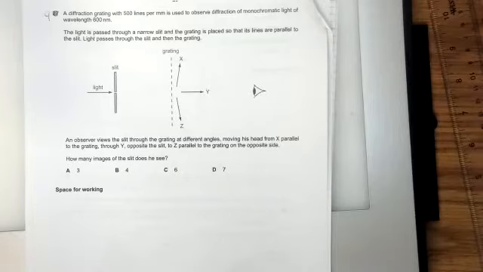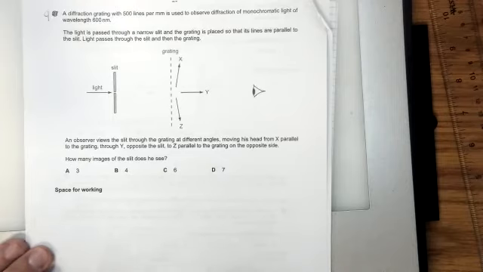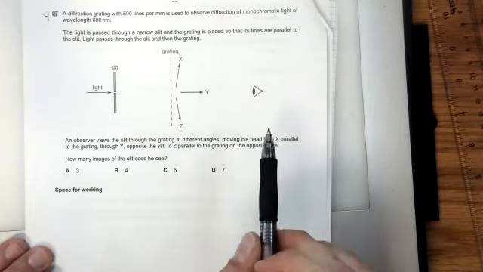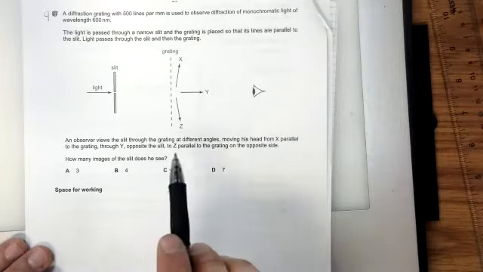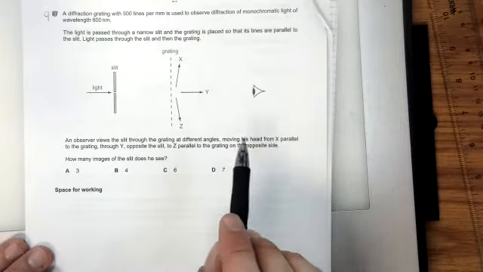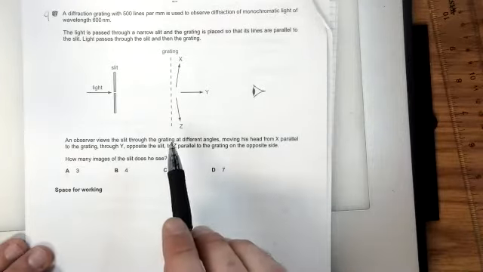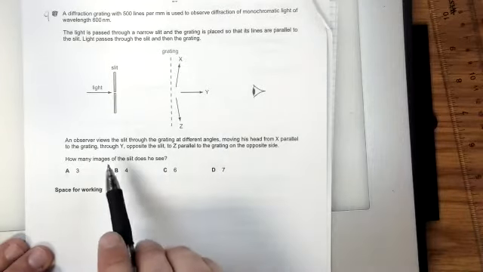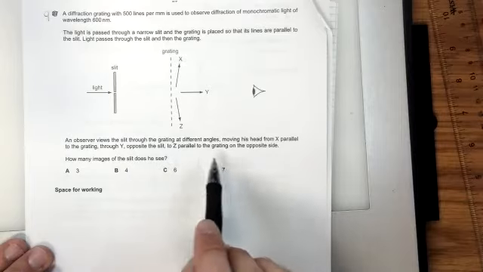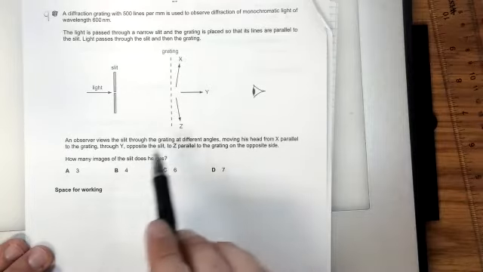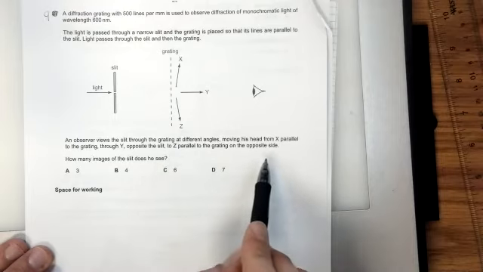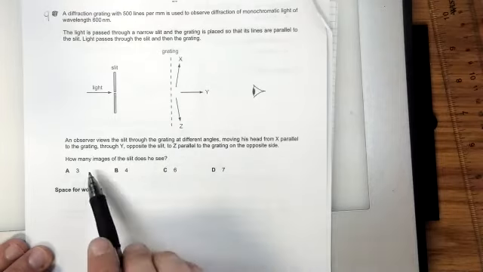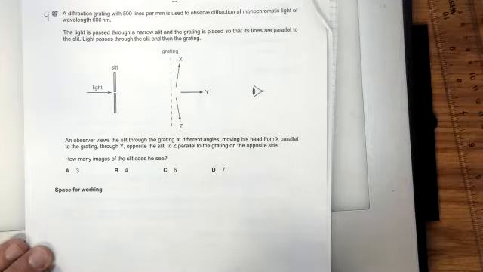All right, this question reads, a diffraction grating with 500 lines per millimeter is used to observe diffraction of monochromatic light of wavelength 600 nanometers. The light is passed through a narrow slit and the grating is placed so that its lines are parallel to the slit. Light passes through the slit and then the grating. An observer views the slit through the grating at different angles, moving his head from X parallel to the grating through Y opposite the slit to Z parallel to the grating on the opposite side. How many images of the slit does he see?